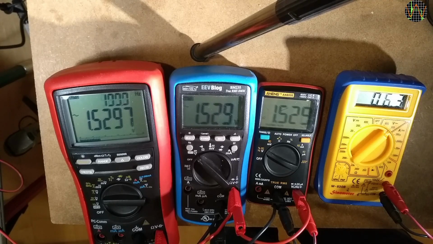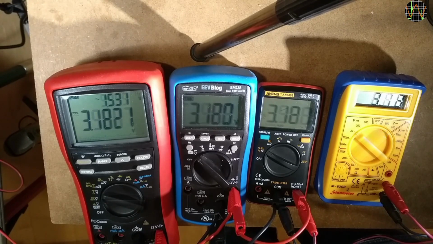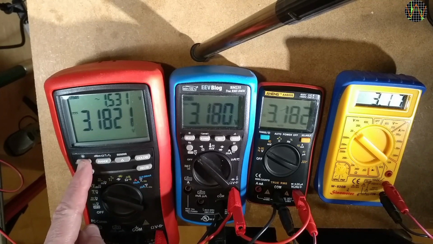And that is interesting. All True RMS multimeters agree on 1.52 volts while the yellow one shows a whopping 6.3 volts AC. You can also see that the frequency is now 100 Hz. Let's check what DC values we have. All 4 meters agree on 3.18 volts, which matches the average shown on the scope.